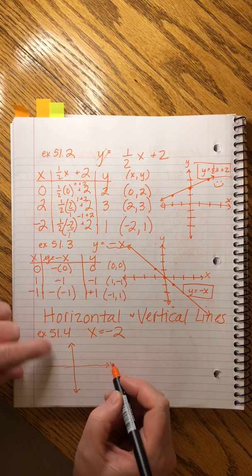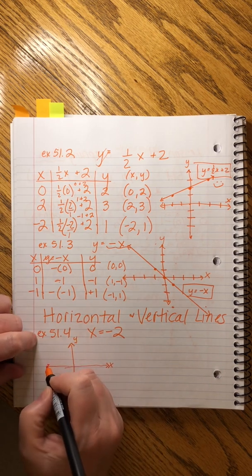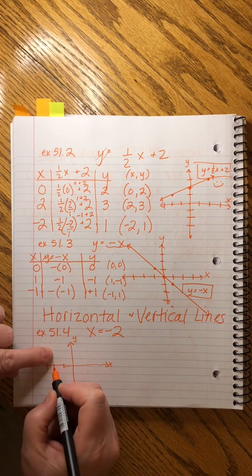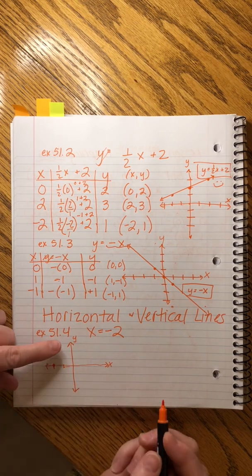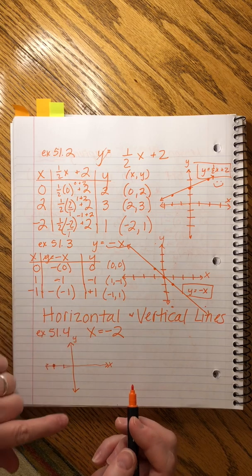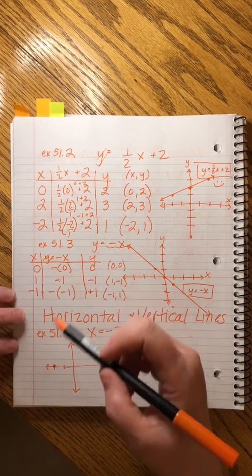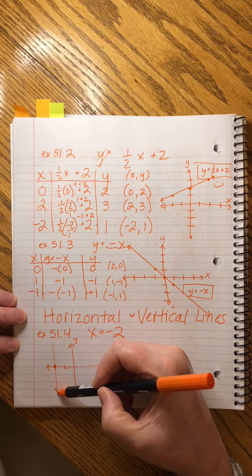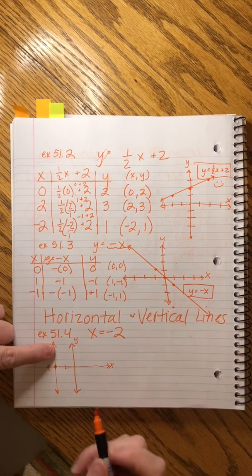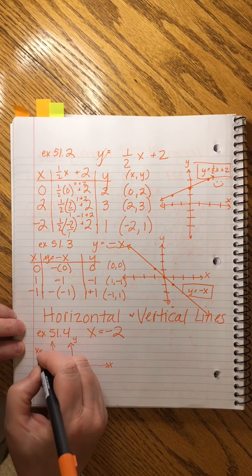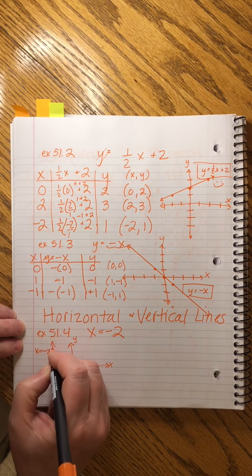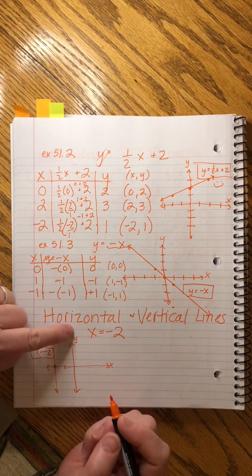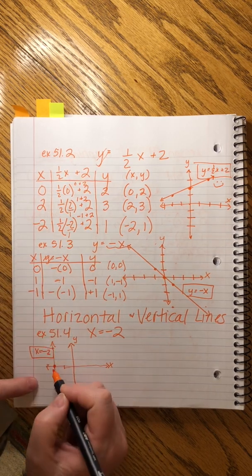This is the x-axis. This is the y. X equals negative 2. Okay, we can put in some markers. There's negative 2. What that means is no matter what the y value is, x will always be equal to negative 2. So we can draw the line in just like that. Okay, so this line represents all the solutions of x equals minus 2. Because no matter what point we choose, y can vary, right? But x will always be equal to negative 2.